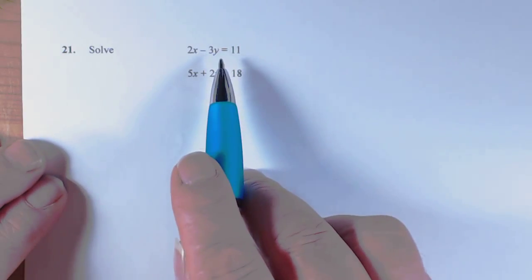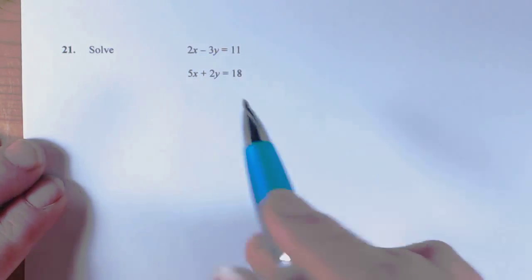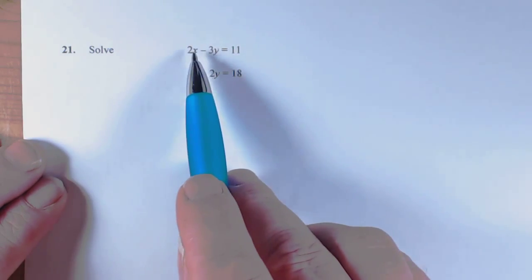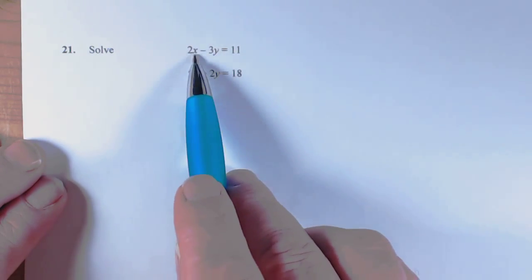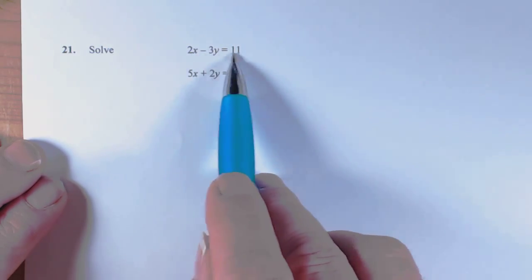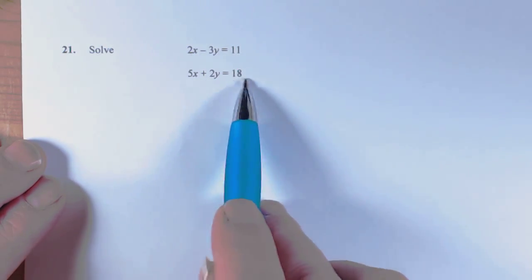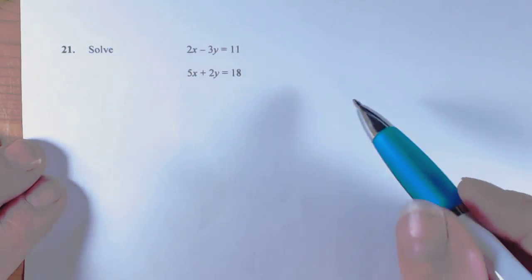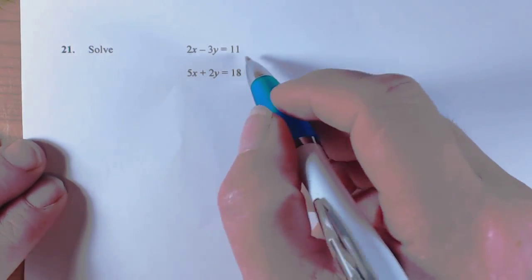Okay, so here we've got a simultaneous equation. We know they're simultaneous because we've got two letters, x and y, which means that whatever value of x and y we find, it must make this equation true, and it must make this equation true at the same time. So simultaneous. Lots of different techniques.